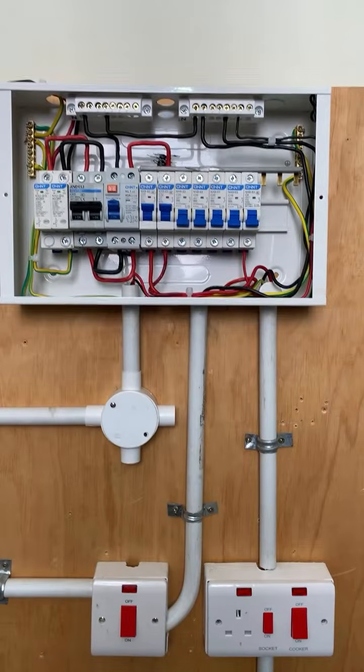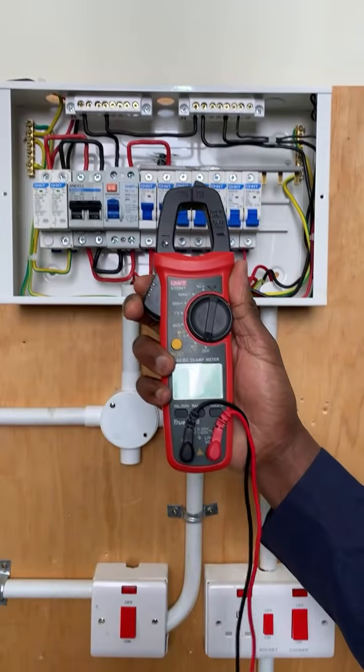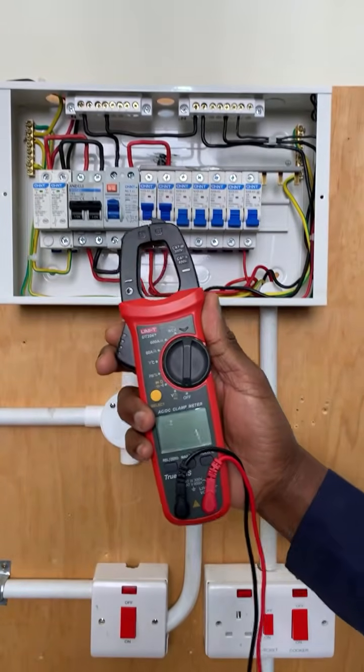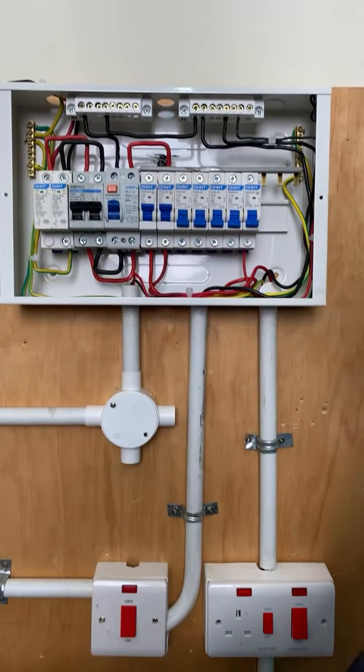Beloved says, clamp multimeter. Clamp multimeter. That is from our top boss, Beloved. Thank you so much for that.